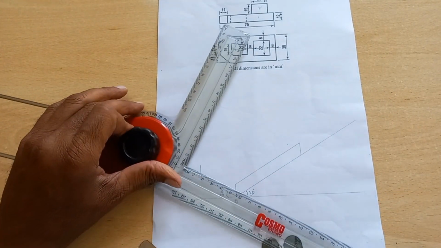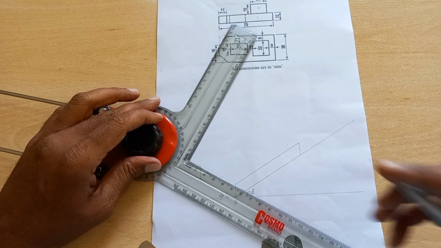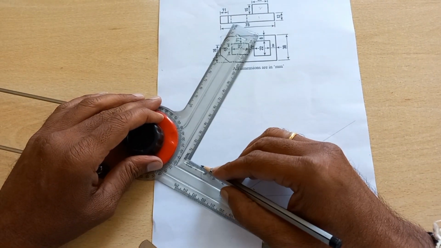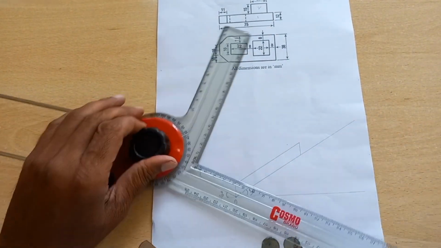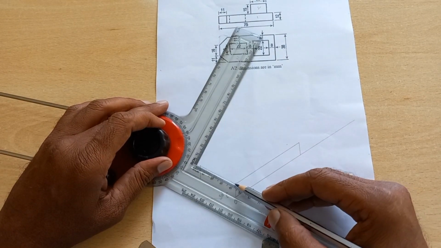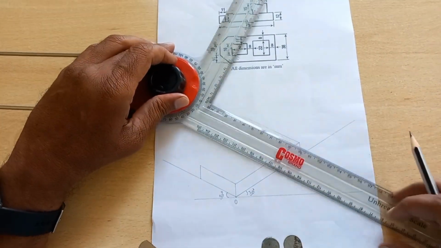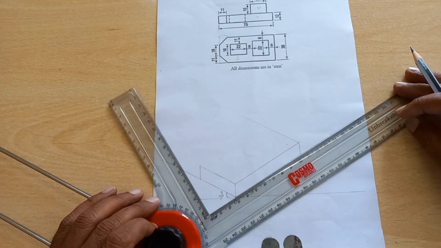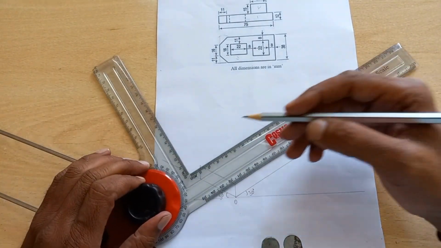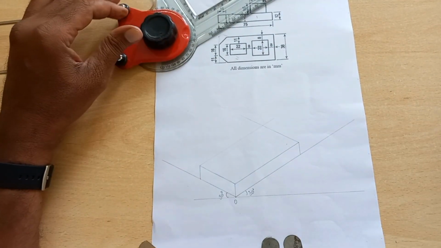Now I am constructing this one. In the same way, here also I'm going to construct a light line. I think it may be visible to you. And now I have constructed the base plate.